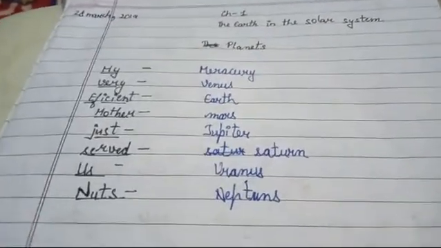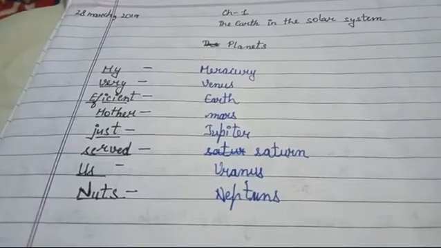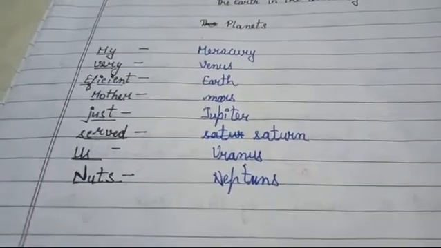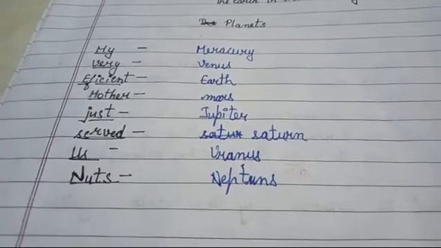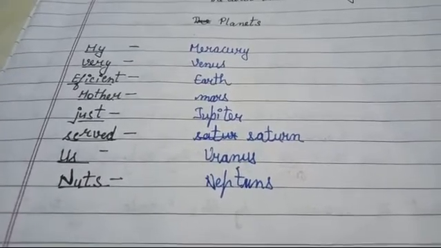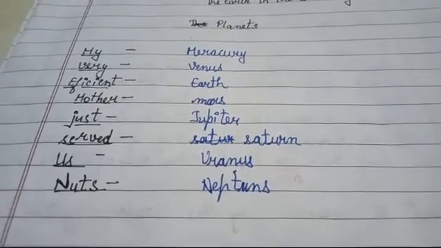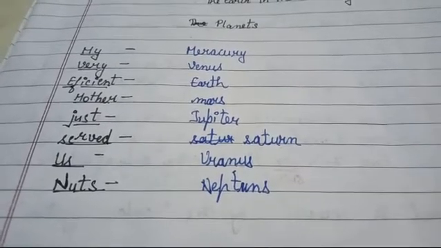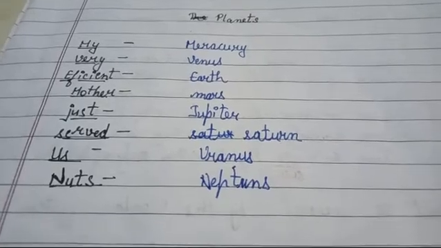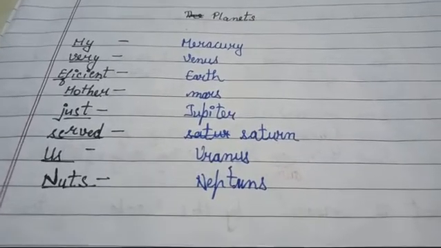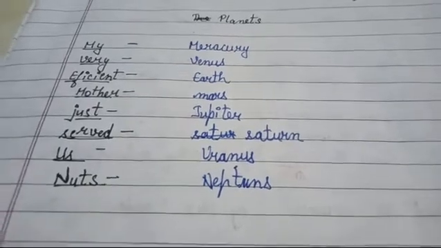I have also made a shortcut to remember all these planets. First we will discuss all the planets. First is Mercury, second is Venus, third is Earth, fourth is Mars, fifth is Jupiter, sixth is Saturn, seventh is Uranus, and eighth is Neptune.